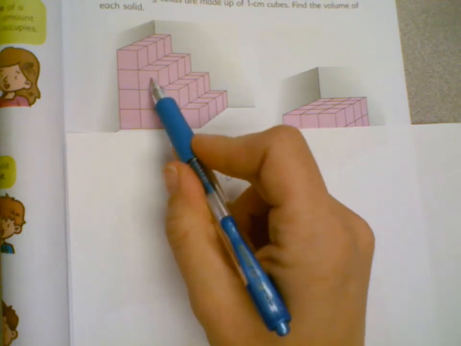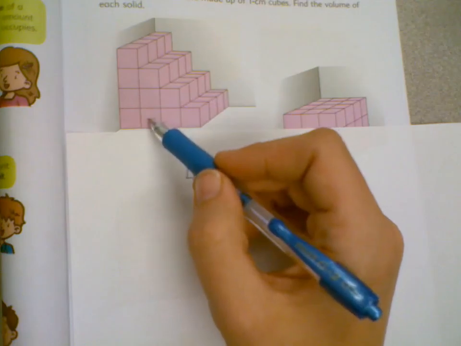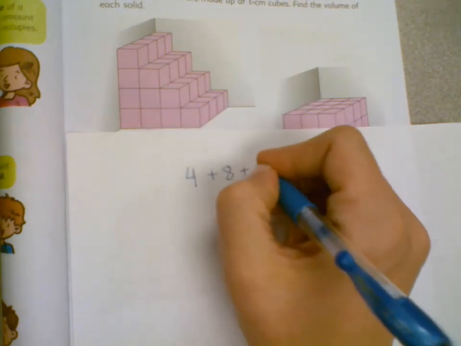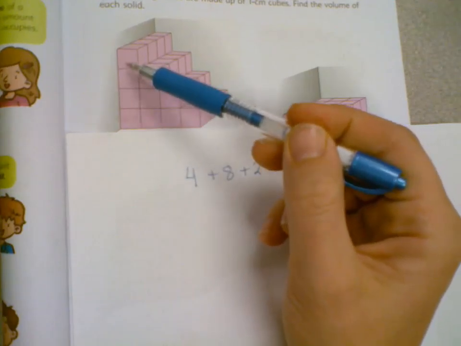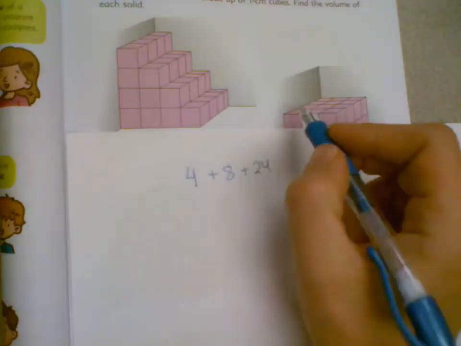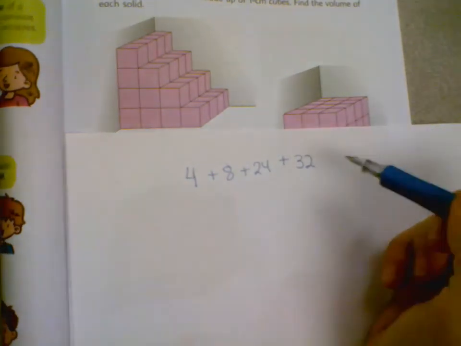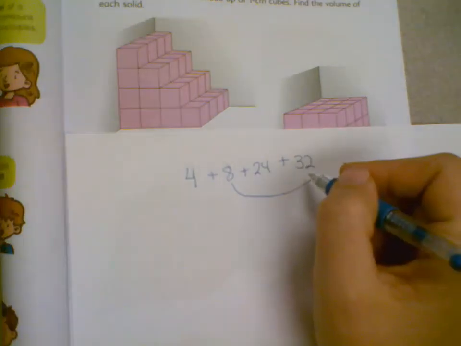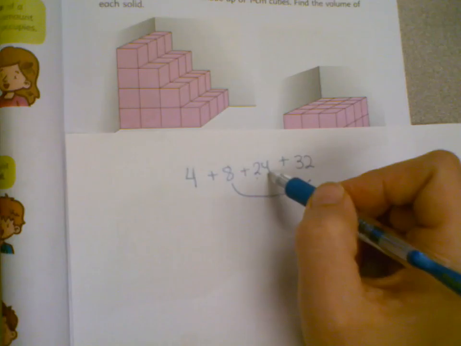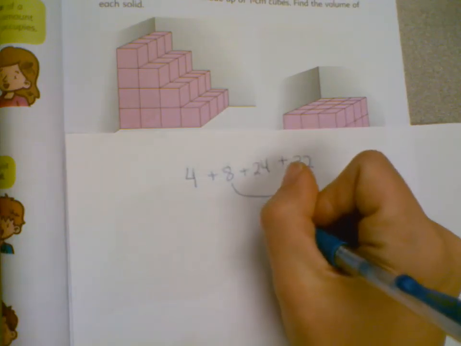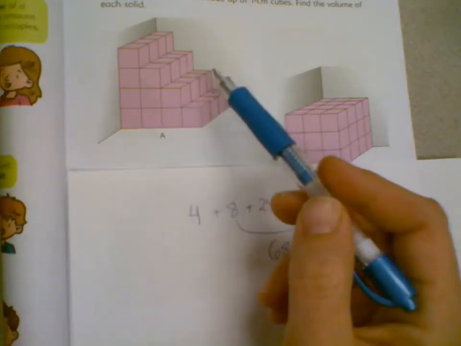Then there's 1, 2, 3 that are exactly like this one. So 8 times 3: 8, 16, 24. And then I'm going to do the same thing: 8, 16, 24, 32. And then we're going to add them all together. I know that 8 and 32 is 40. 40 plus 20 is 60, plus 4 is 64, plus another 4 is 68. So that's the volume here.